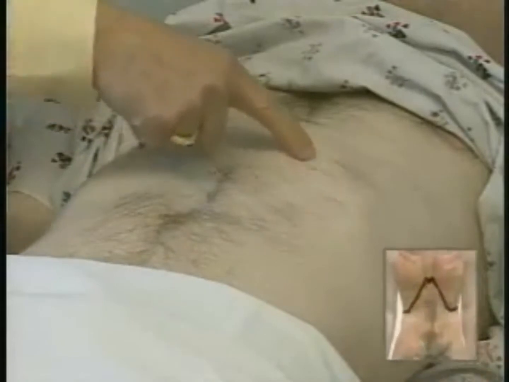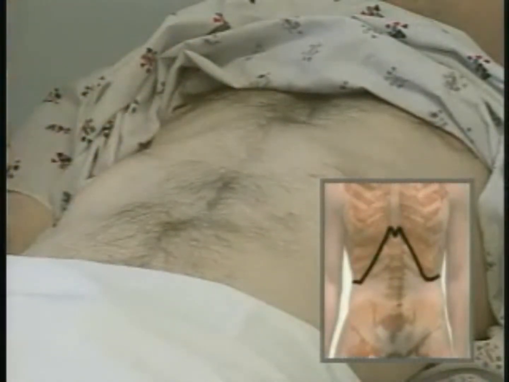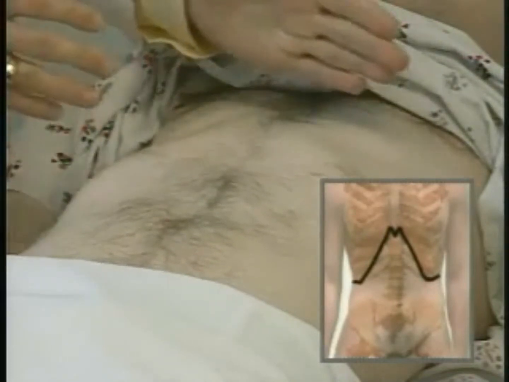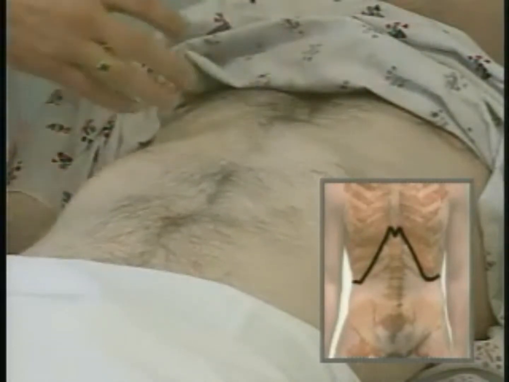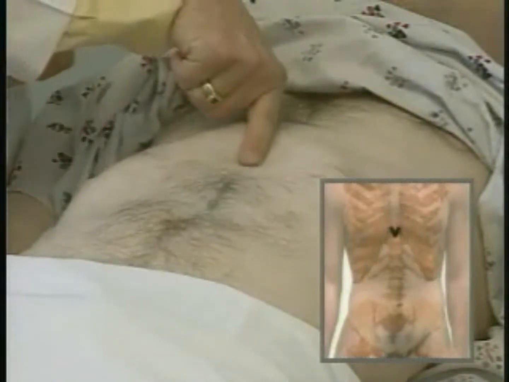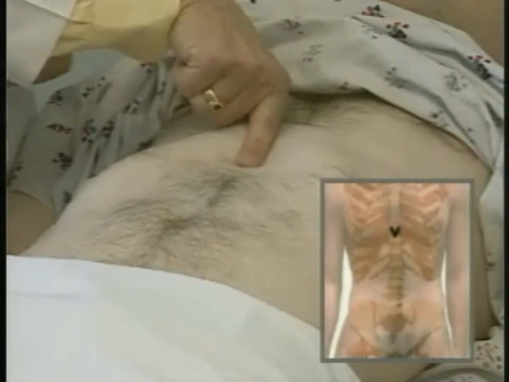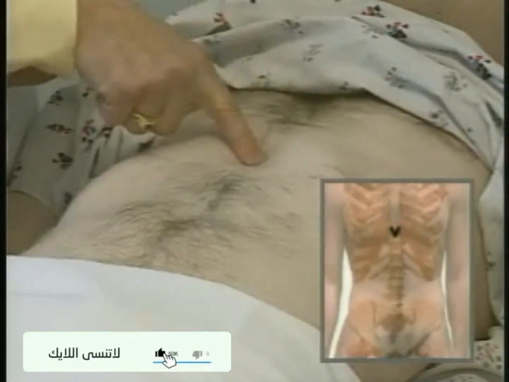So let's begin by looking at some of the surface markings of the abdominal wall. The costal margin is the lower border of cartilage of ribs 7 to 10 anteriorly. While this is not the superior border of the abdomen, it is the bony prominence near the upper end of the abdomen. The xiphoid process is a finger-like projection from the body of the sternum in the midline.